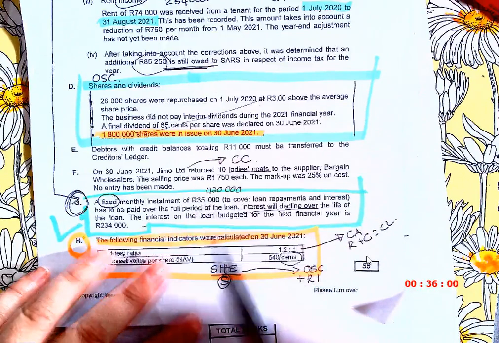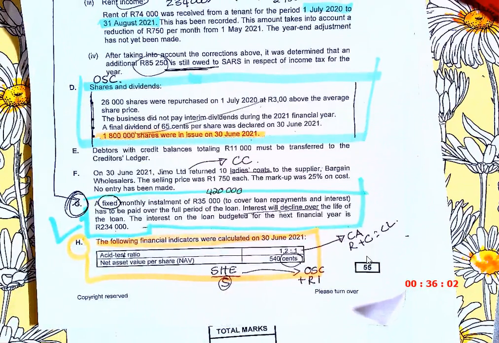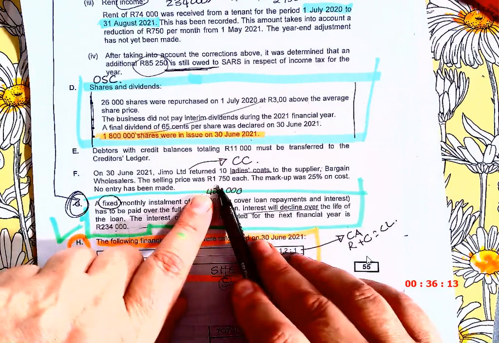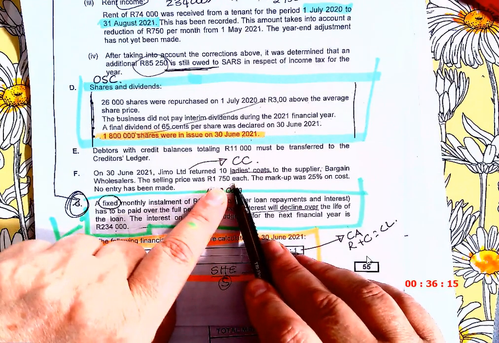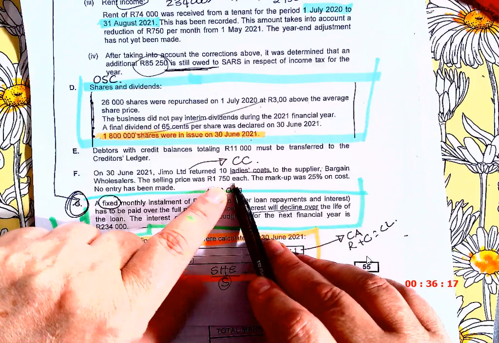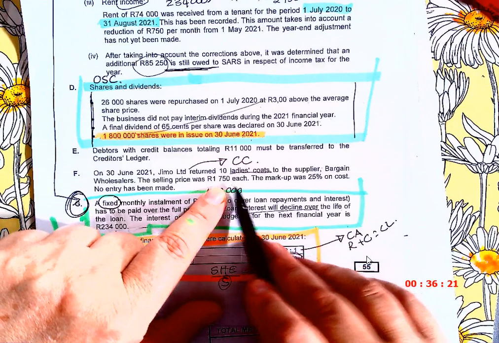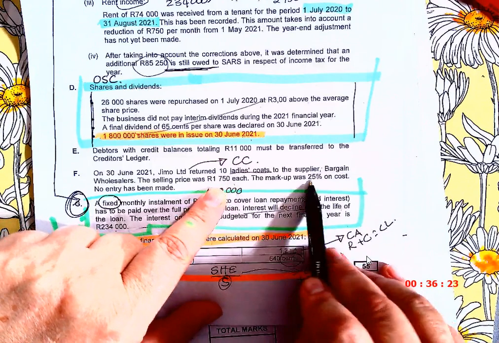10 lady coats. Now, what am I looking for? I'm looking for how much I bought it from the supplier. So I'm looking for the cost price. So they say the selling price was 1,750. Am I going to use the 1,750? I am, but not the way you think. I need to use it to get the cost.